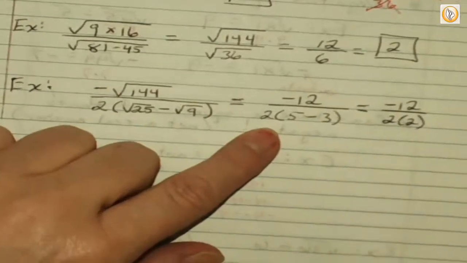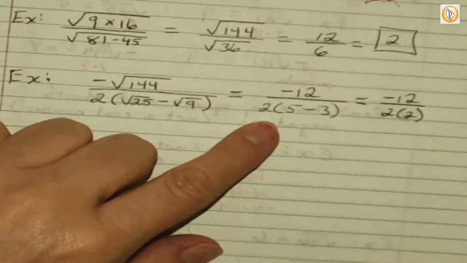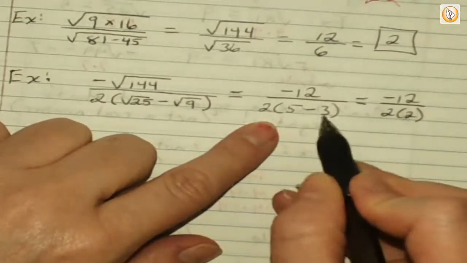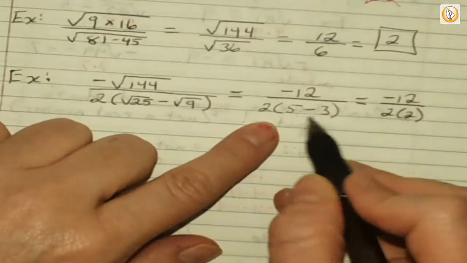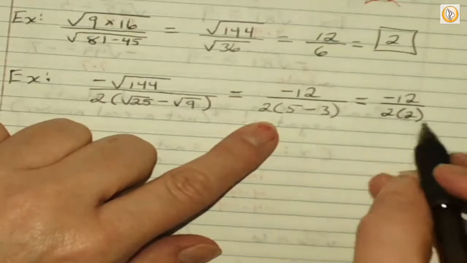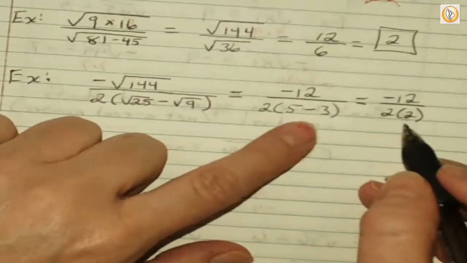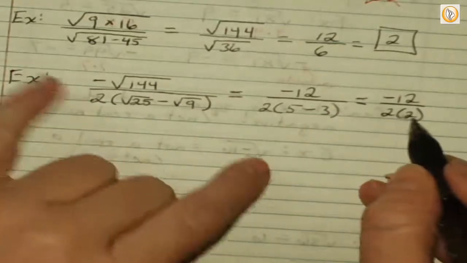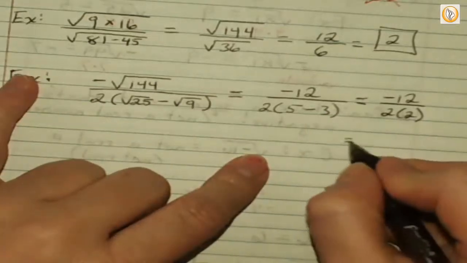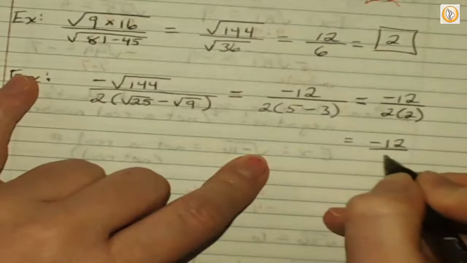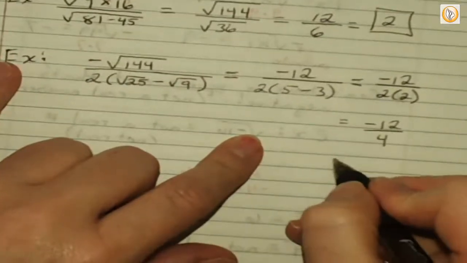Hold on. Negative 12. What is 5 minus 3? So do I need to do distributive property, or could I just work inside the parentheses? Yes, you have to subtract first. Now, what's 2 times 2? 4. So negative 12 over 4.